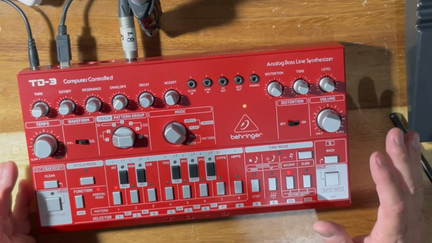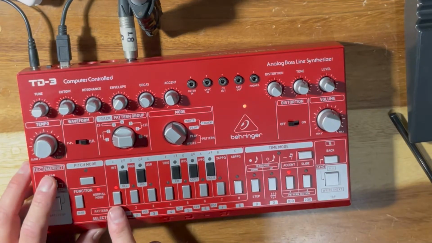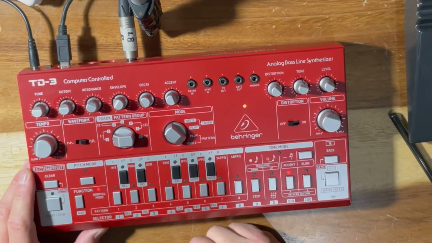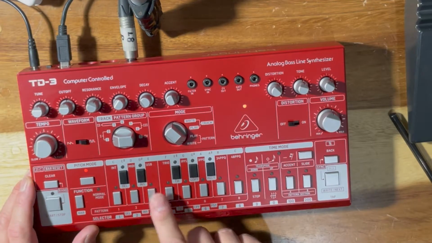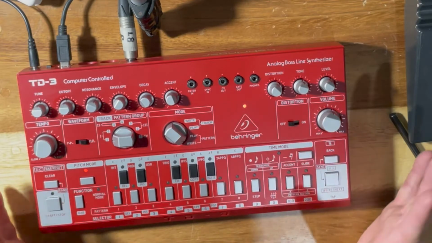So what would happen then, I'm going to clear this pattern. What would happen if I put too few steps? For example, okay, so let's go to our pitch mode and put in those 4 notes again. 1, 2, 3, and 4. Okay, so I have my 4 notes.